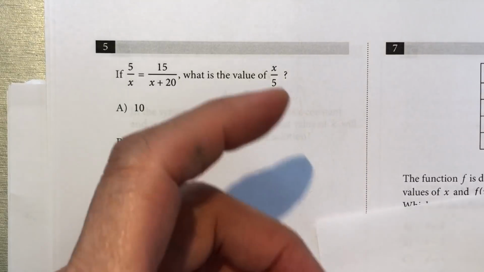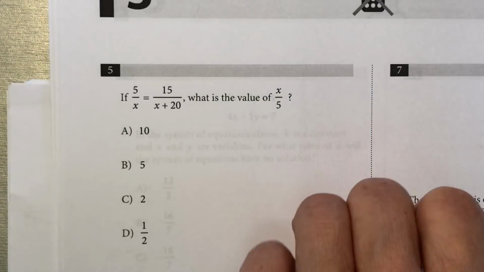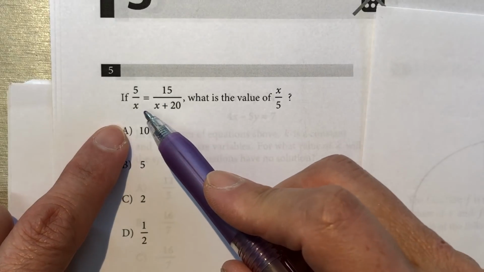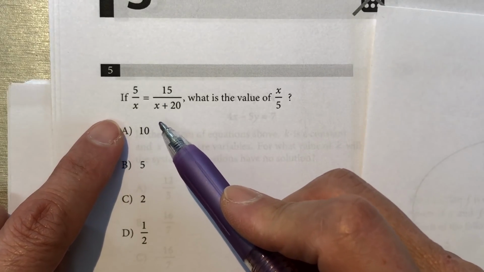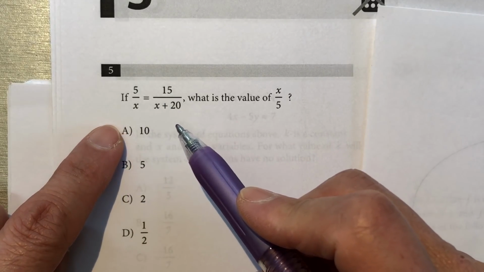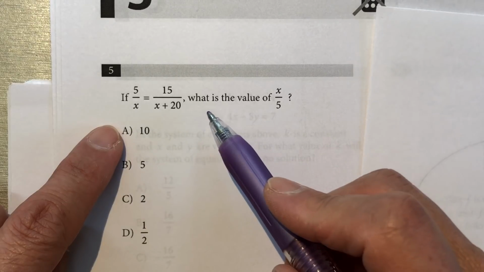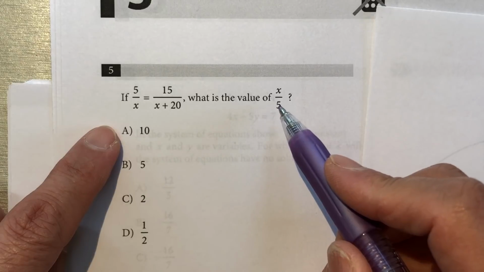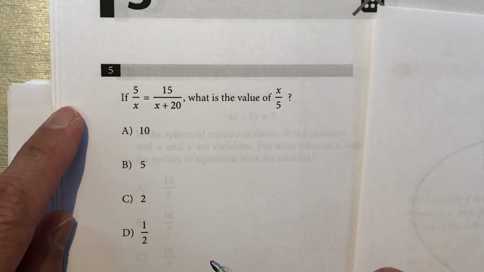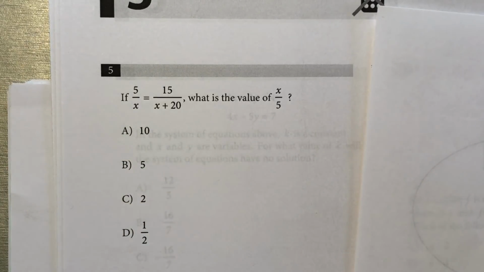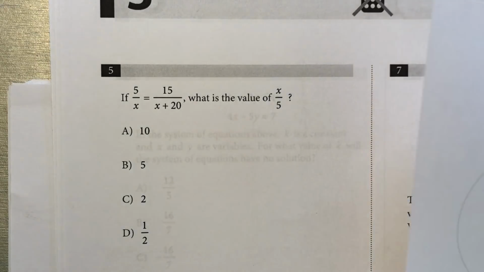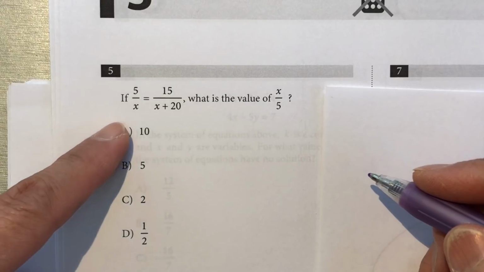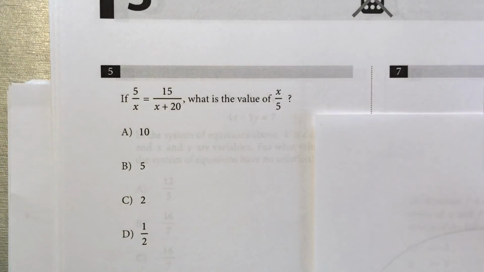Okay, question number 5. I think I need a new piece of paper. If x over 5 over x equal to 15 over x plus 20, what is the value of x over 5? How about we move it around? Oh, you need to calculate a real number.